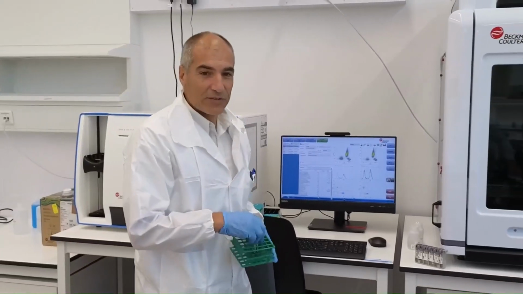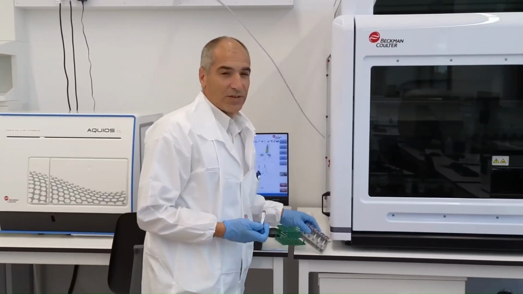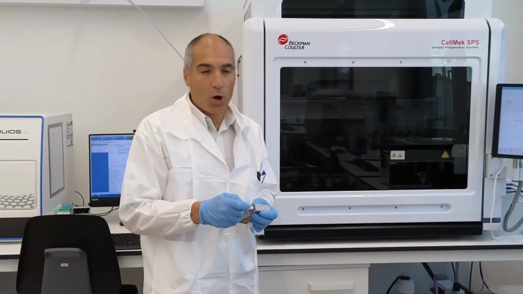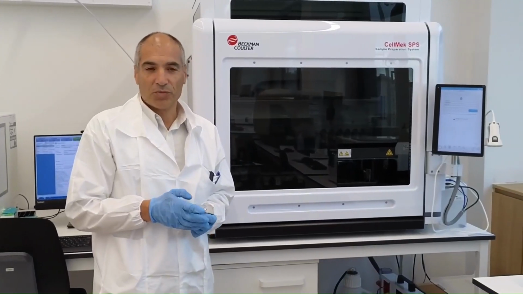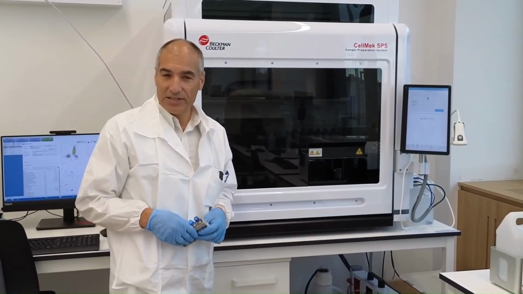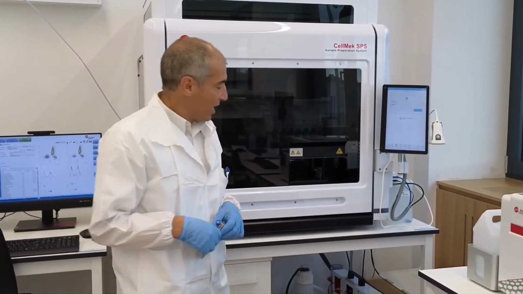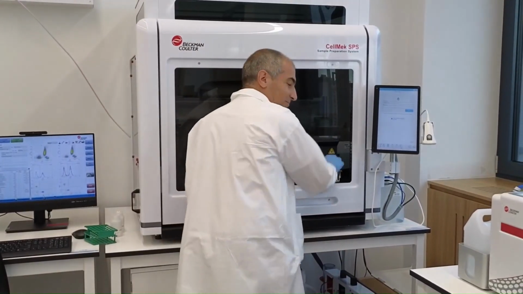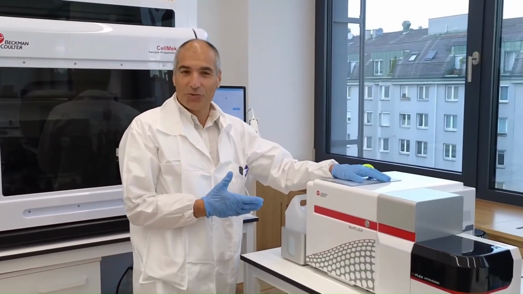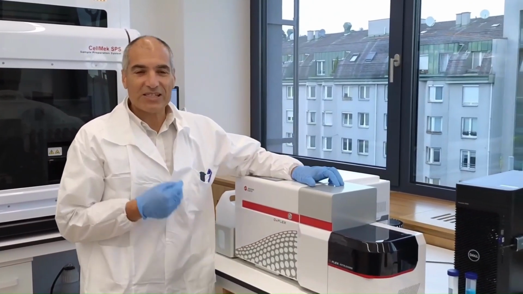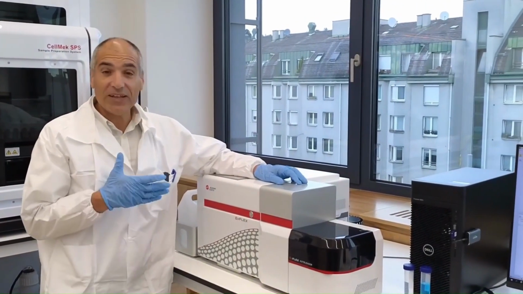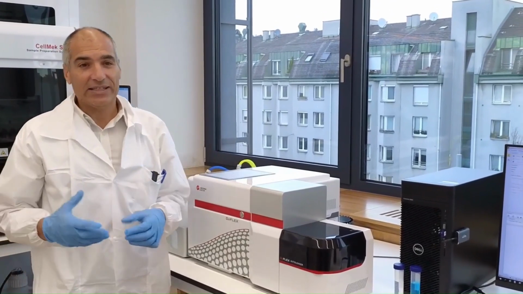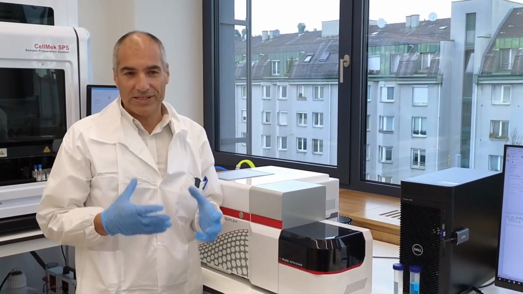Next, we have the CellMek SPS instrument, which fully automates complex sample preparation procedures, including RBC lysing, cell staining, and washing. And now, let's introduce the star of today's session, the DxFLEX flow cytometer. It's finally arriving in the United States, completing our global presence.